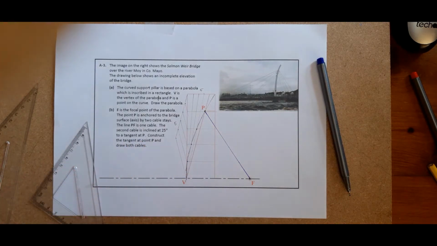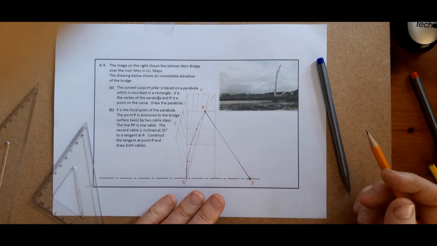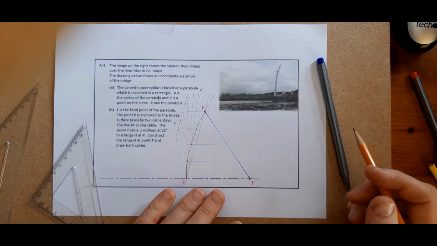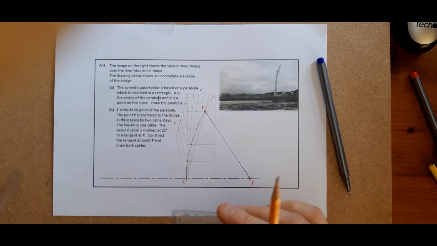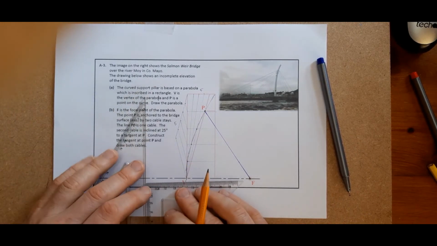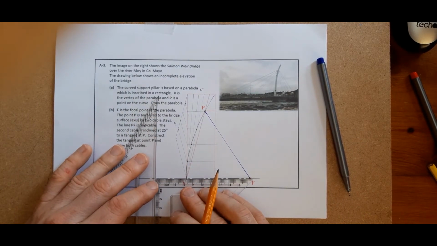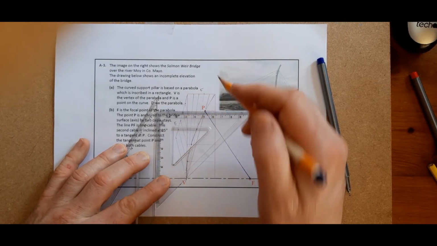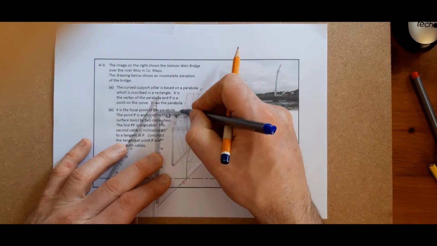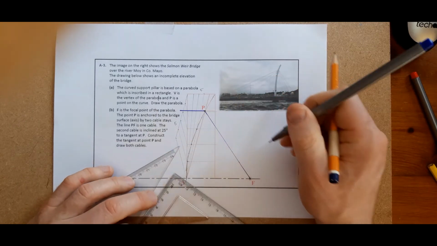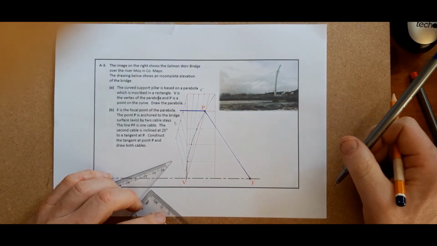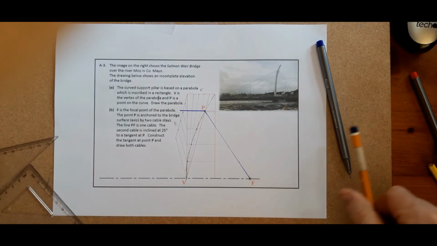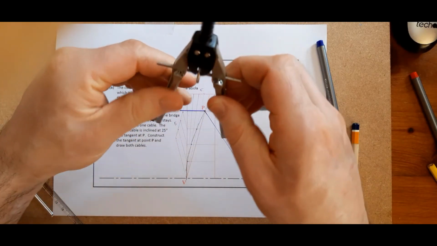Well, there are different ways, as you know, with these; if you look back even at your book, there are different ways of constructing it. But one way of constructing a tangent onto a parabola like so, and I'm just going to go through one of them. One way would be to go ahead and bisect that angle there. So I'll do that quickly with my compass.